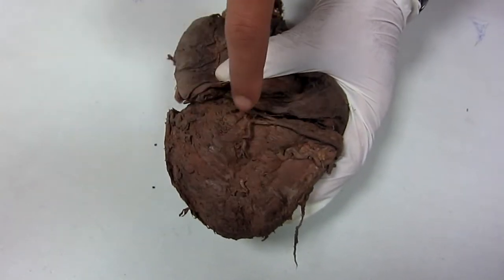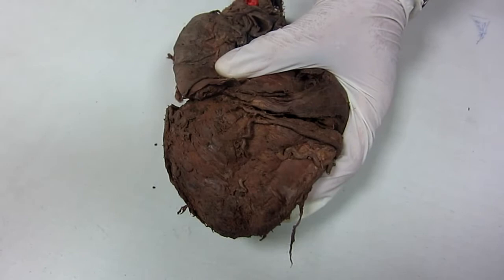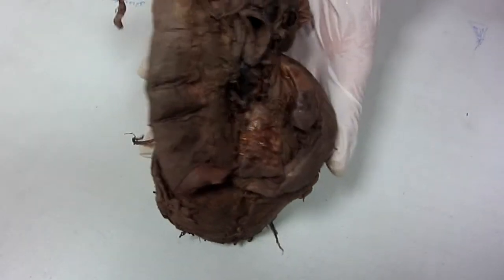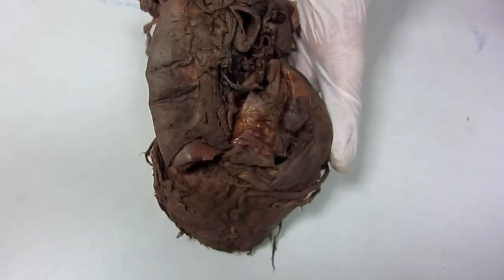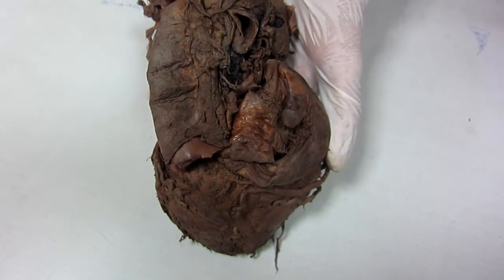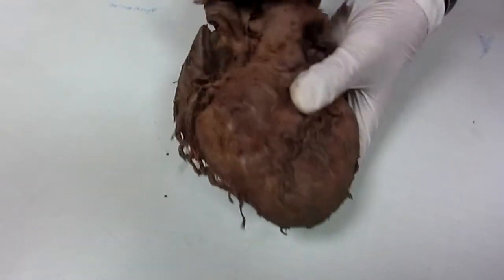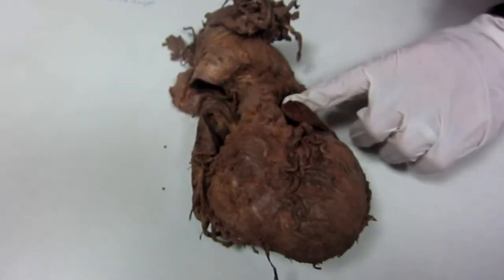For the diaphragmatic surface, two ventricles, and the groove is the posterior interventricular groove. And for the base, two atriums. That's all.